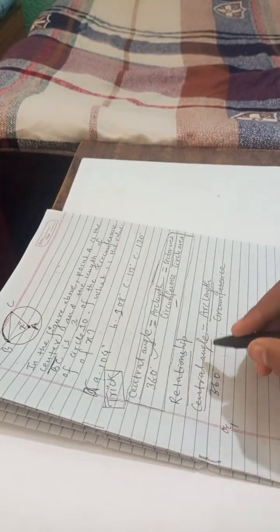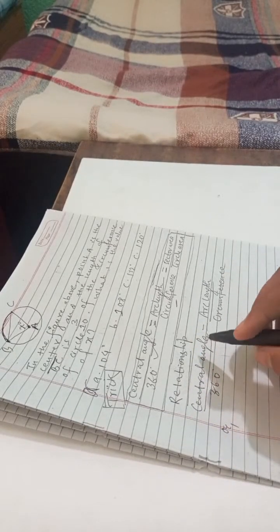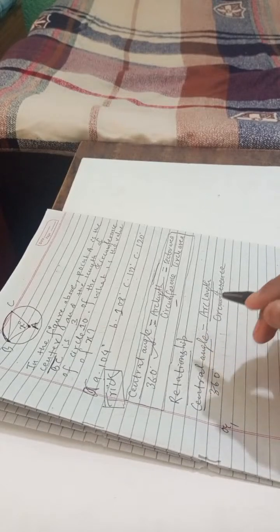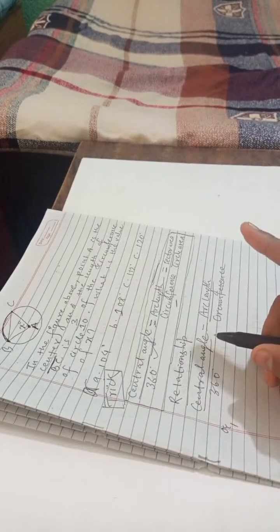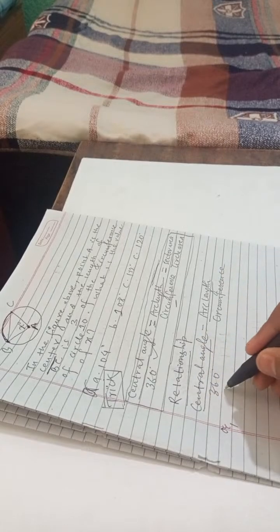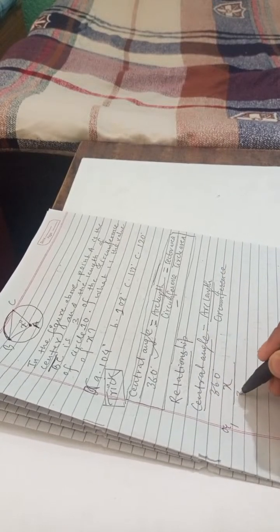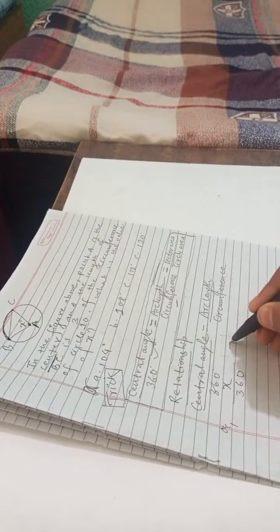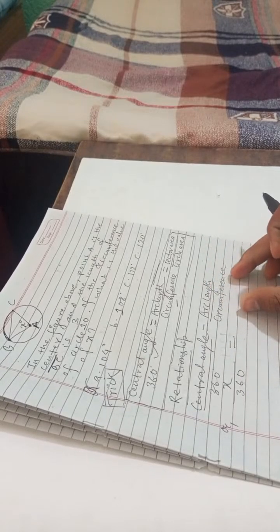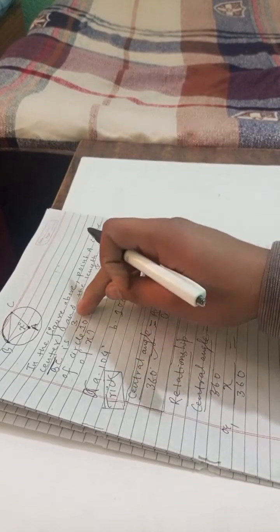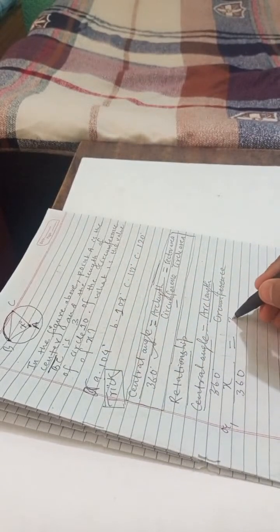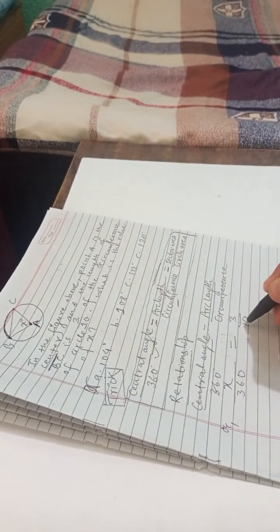So let the central angle be x. So x by 360 is equal to arc length by circumference, which is mentioned as 3 by 10.